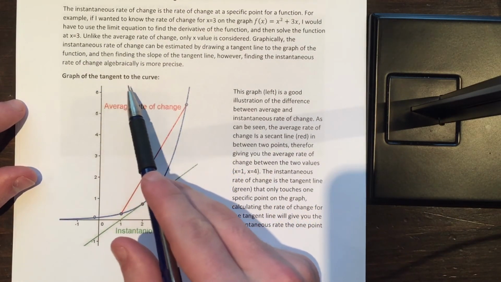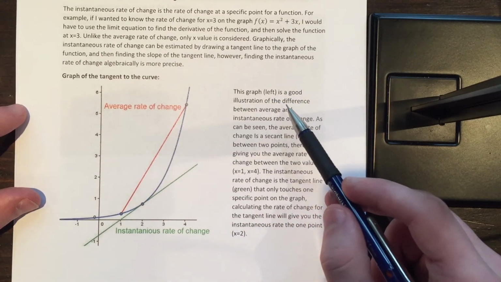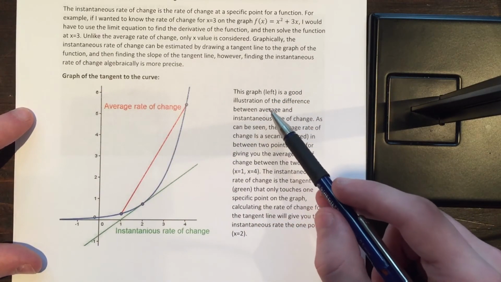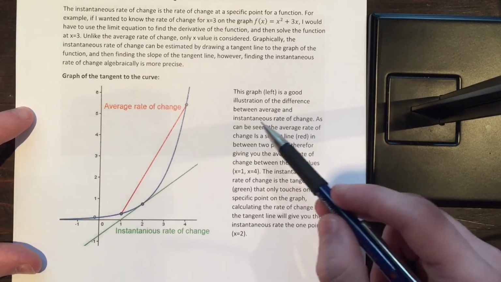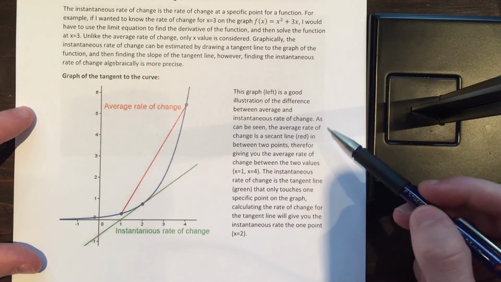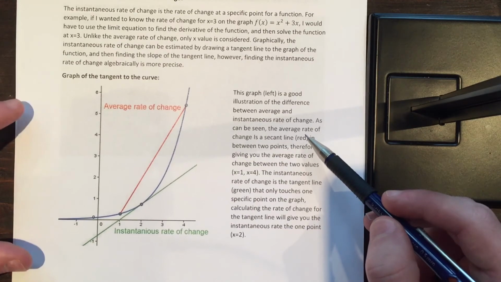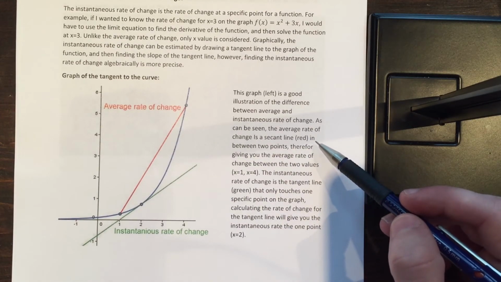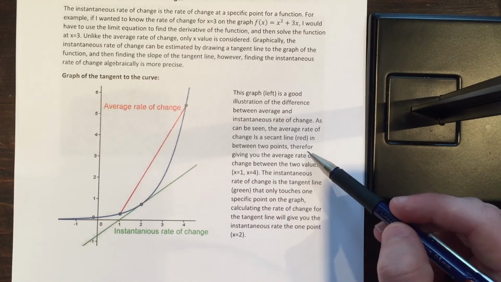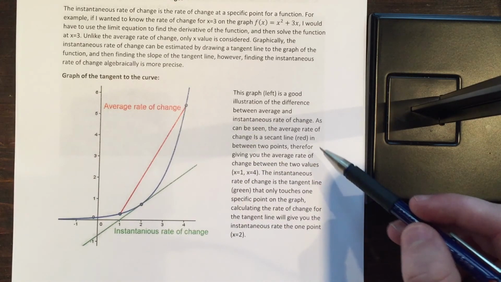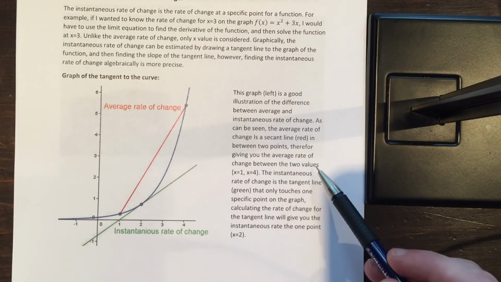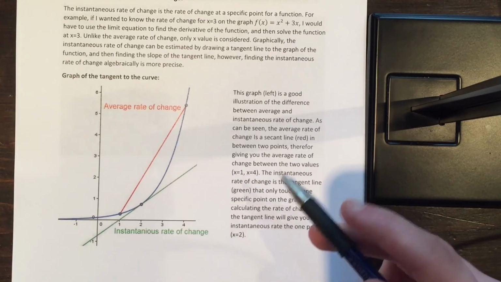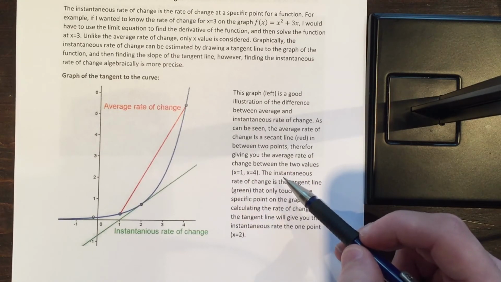So, here's the graph of the tangent curve. This graph, to the left, is a good illustration of the difference between the average and instantaneous rates of change. As can be seen, the average rate of change is a secant line, in red, in between 2 points, therefore giving the average rate of change between two values, in this case, x equals 1 and x equals 4.